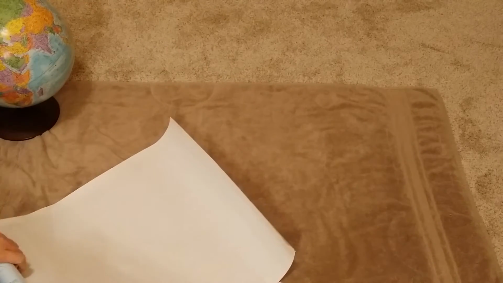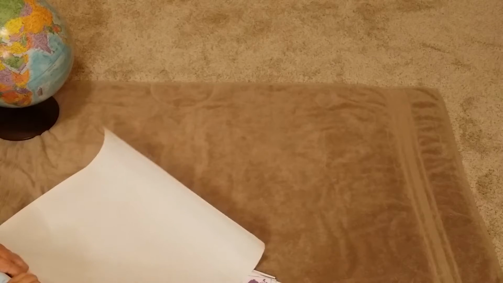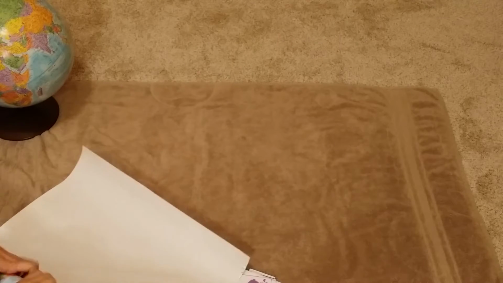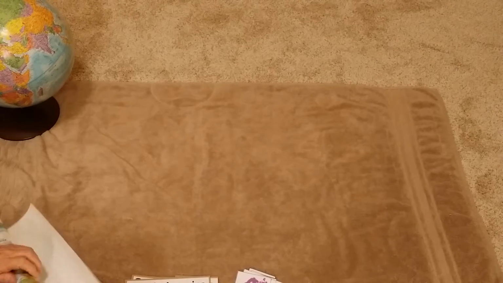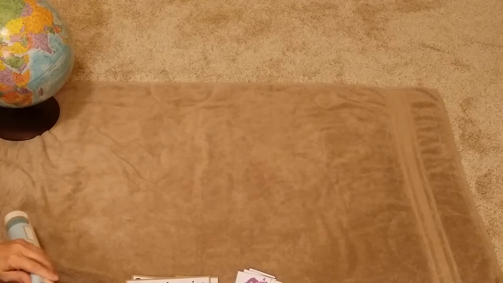And then you would show them how to put it away. You would roll it up carefully. And then I have a rubber band that I put on there. And then you can put it with the project on the shelf.